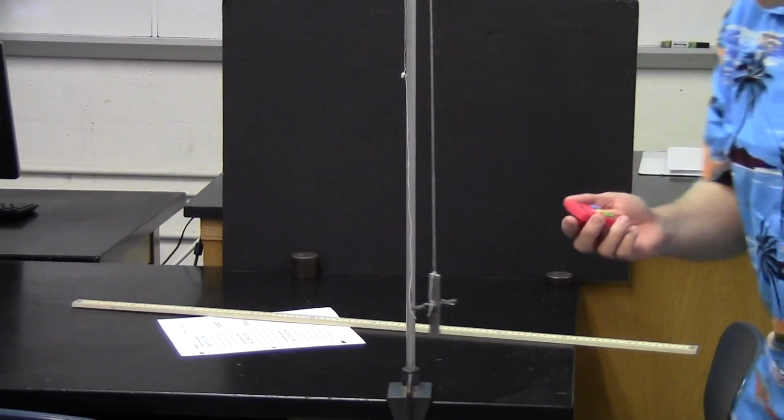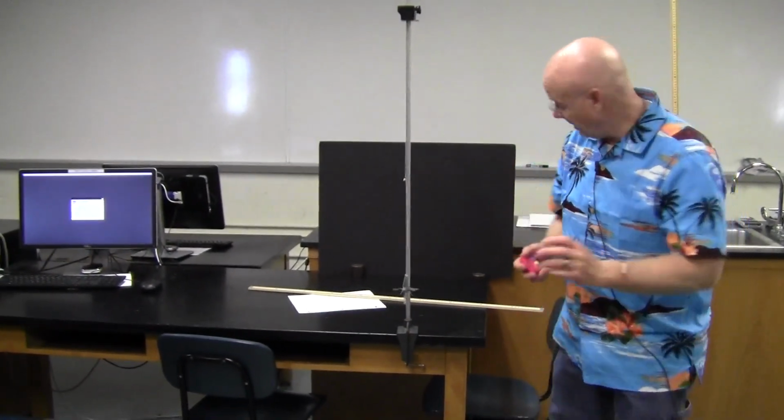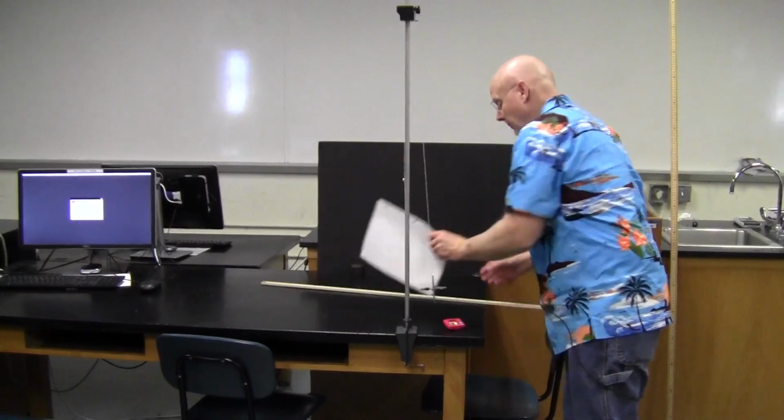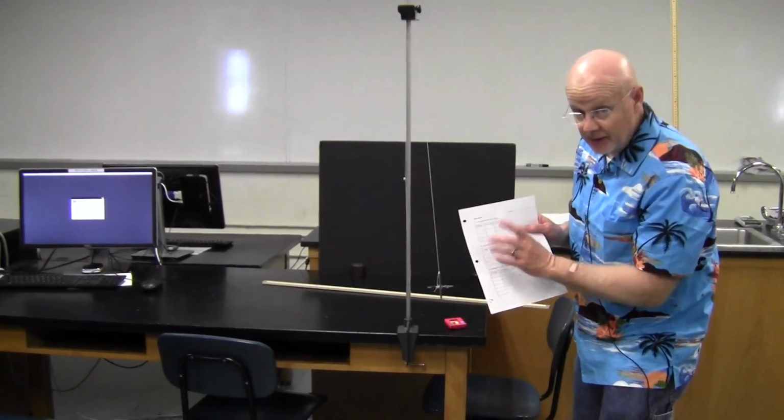All right, and 17.41. So, again, let me emphasize, write down the 10 swings and take that number, divide it by 10 and put it under here where it says period. So what is the time for one swing? That's what we're after here.